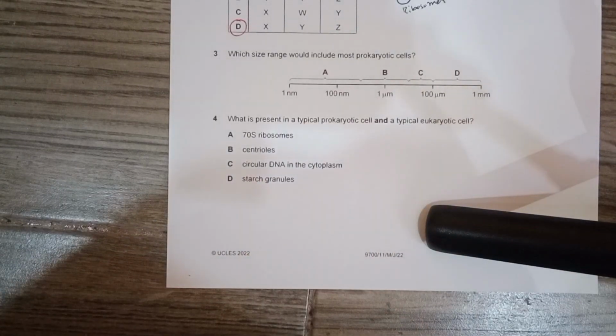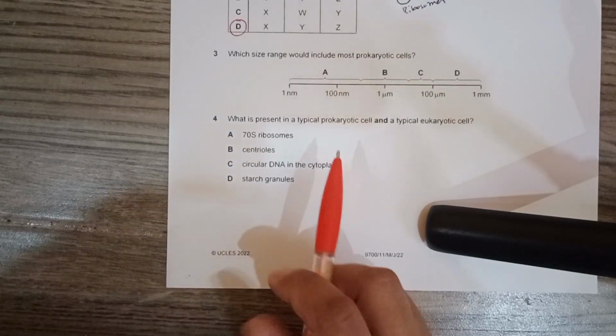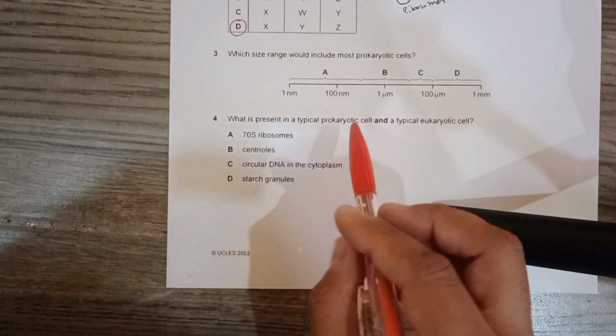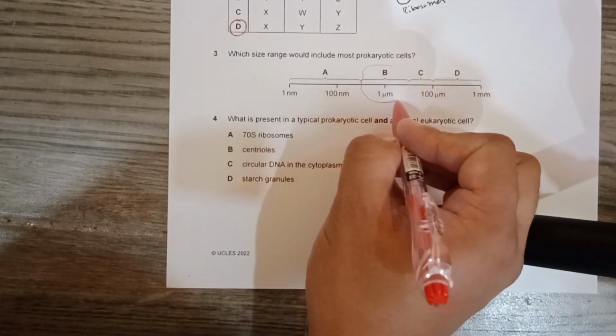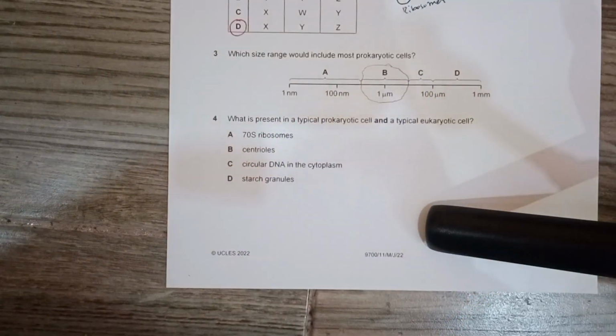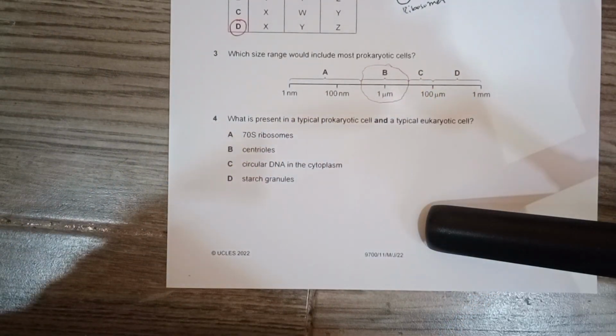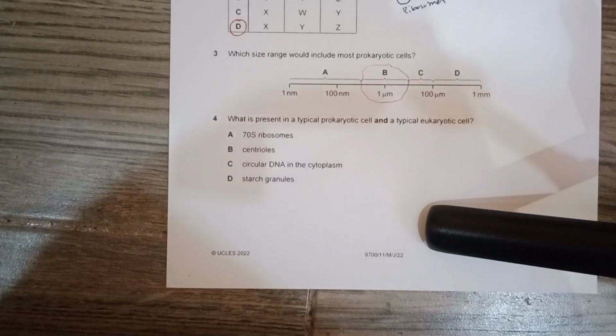Which size range would include most prokaryotic cells? If you can see here, this size range, B. Prokaryotic cells are mostly in micrometers.